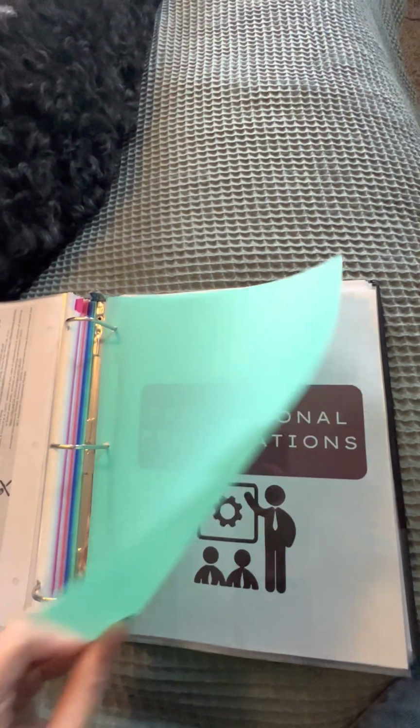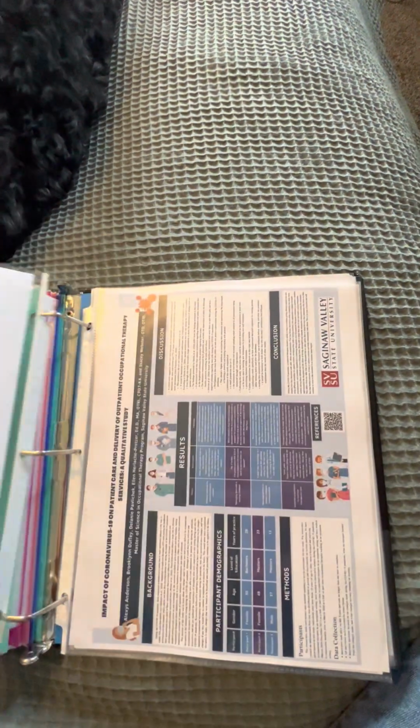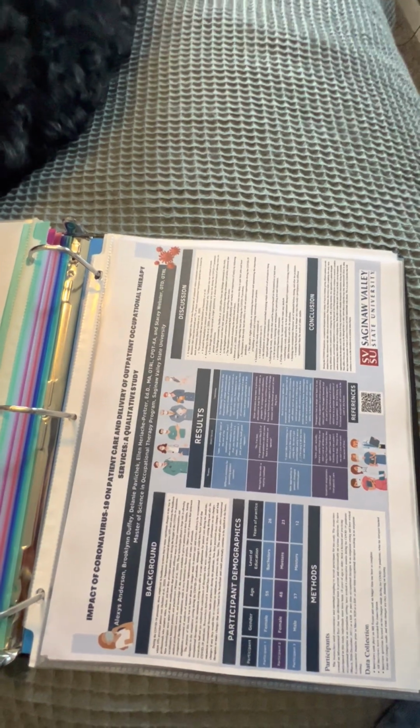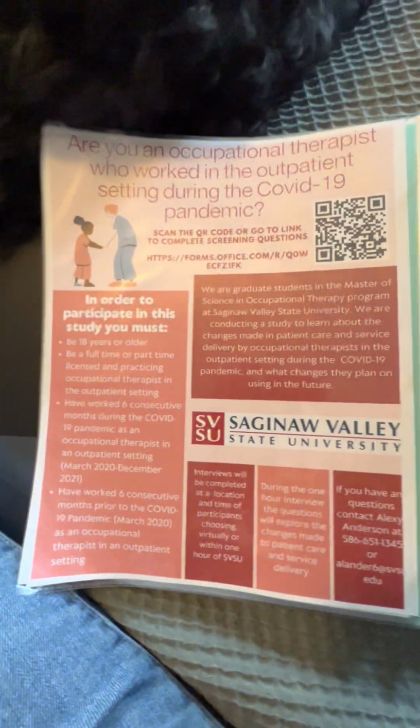Next is professional presentations. And in here I included our research poster, which we'll be presenting. And then I also included our recruitment flyer that we created.